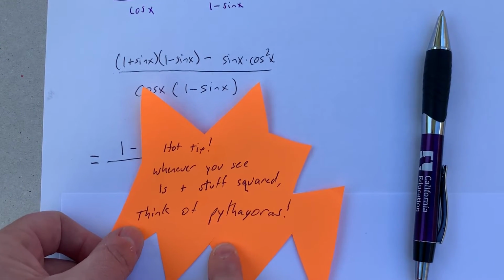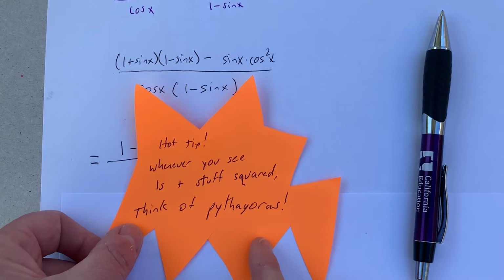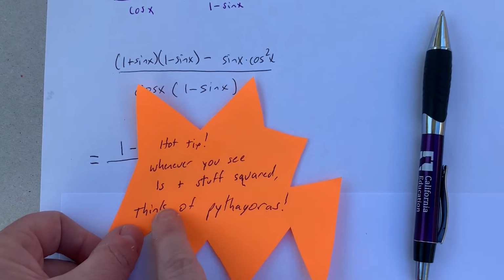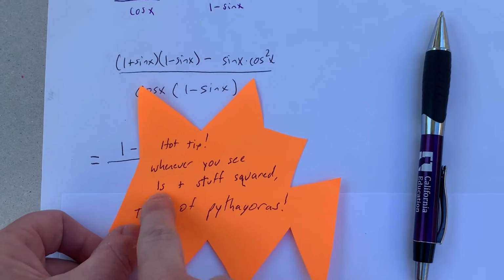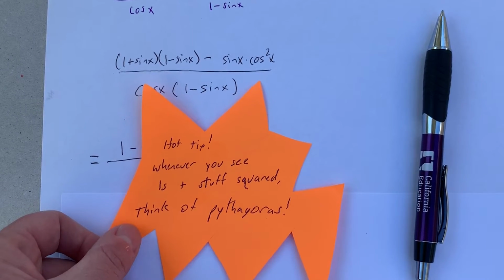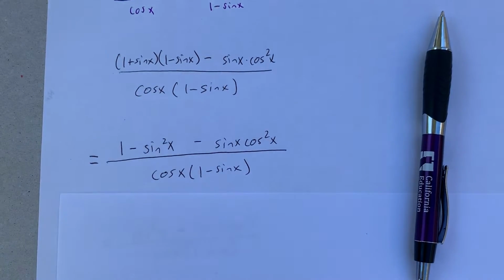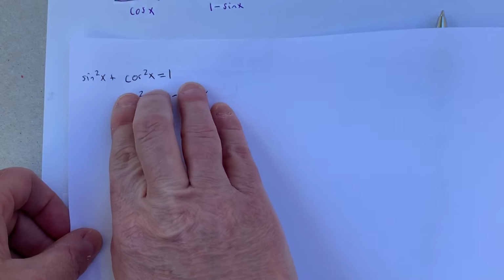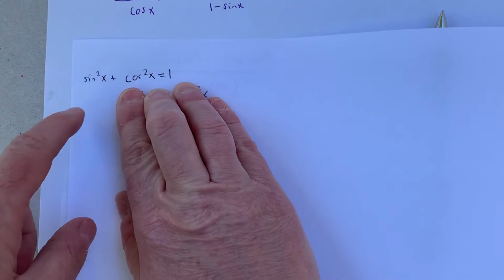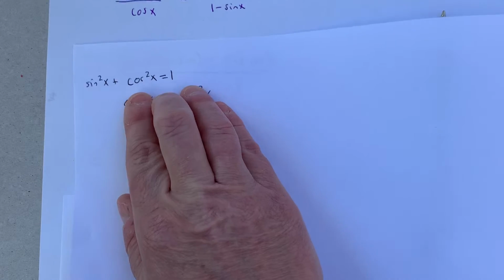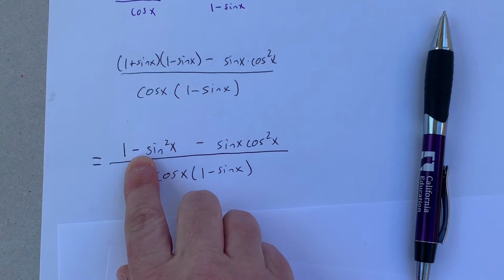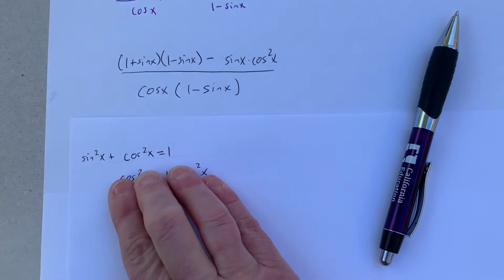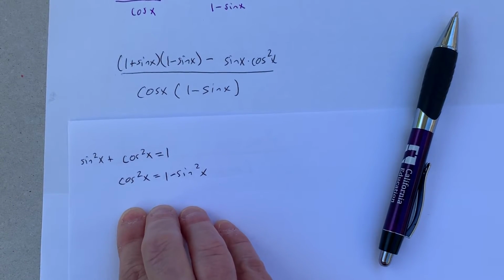All right, so now here's the next hot tip. Anytime you see stuff squared and the number 1, that's ones, not is. Anytime you see ones and stuff squared, I want you to think about our friend Pythagoras. Okay, so yesterday we proved these guys here, that sine squared plus cosine squared is equal to 1. And when I think about what I've got right here, it looks to me like I needed to bring this over to this side of my equation so I can get this relationship here.